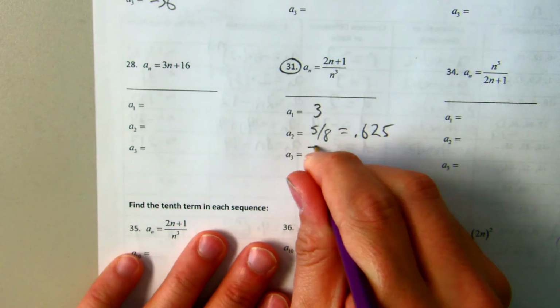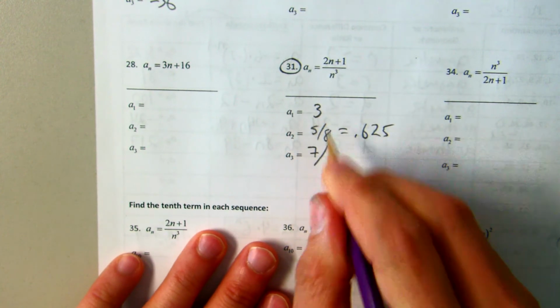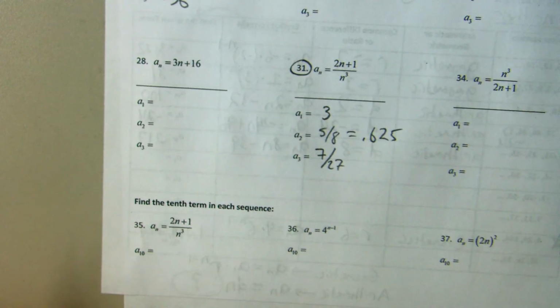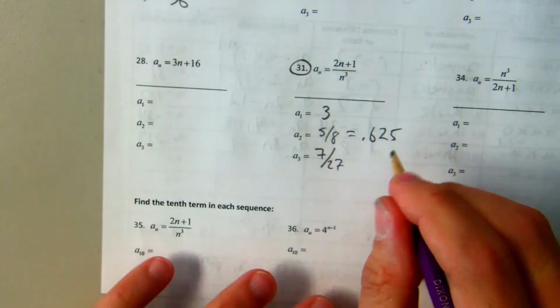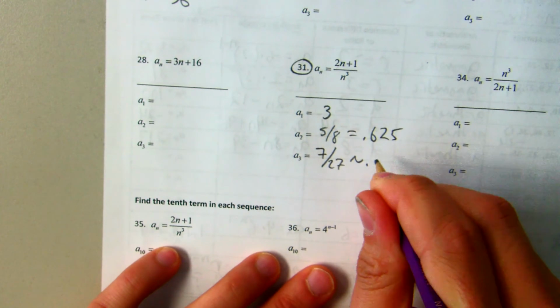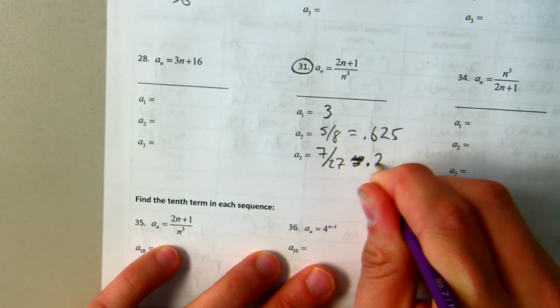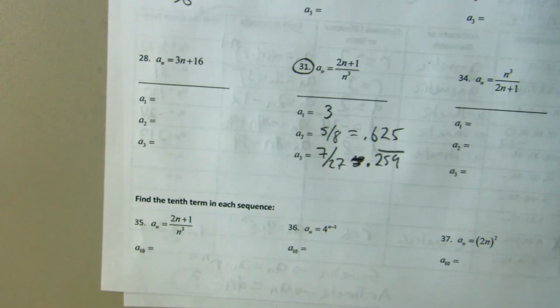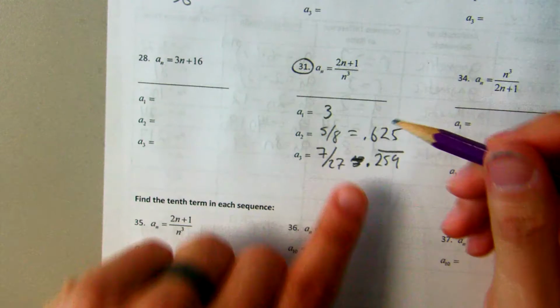This one would be 7/27. I want to look at that as a decimal. It's equal to 2.59, and that would be perfect.